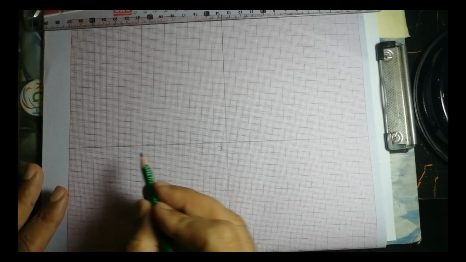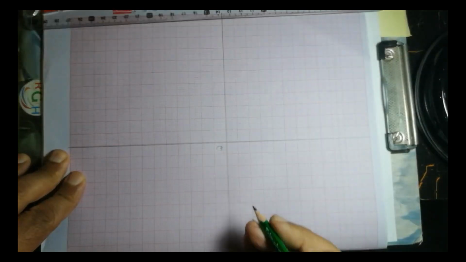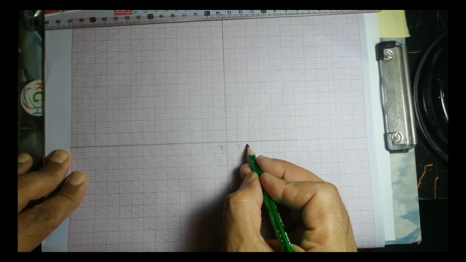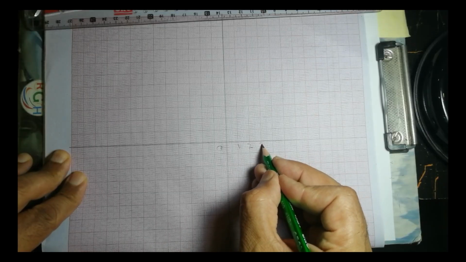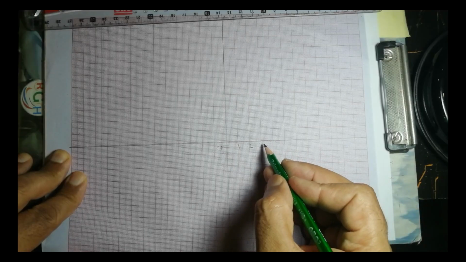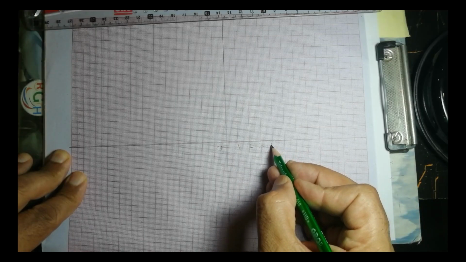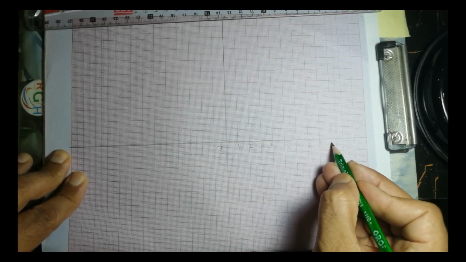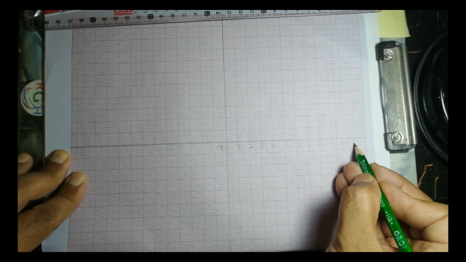Question number 3 is exactly the copy of question number 2, which is on a sheet of graph paper using a scale of 1 centimeter to represent 1 unit on the x-axis. This line is the x-axis, this is the y-axis, and the scale is asked to use 1 centimeter as 1 unit. So 1, 2, 3, write a number for every 1 centimeter. This is 4, 5, 6, 7, 8, 9, 10, and so on, 11.